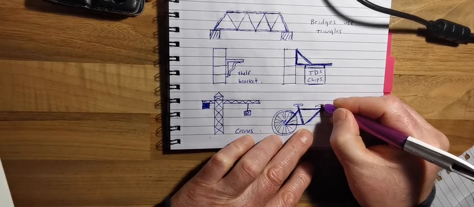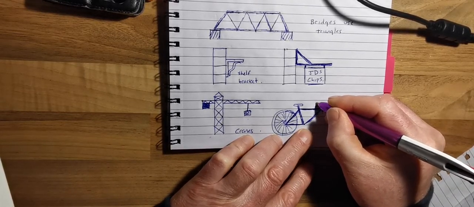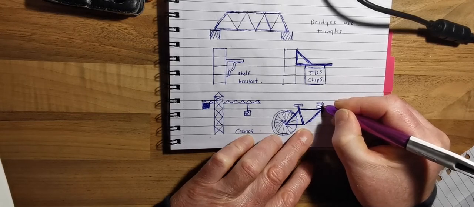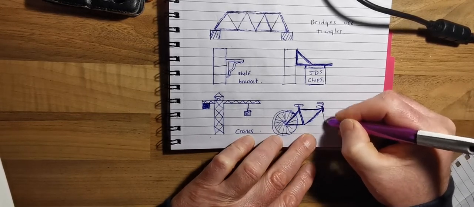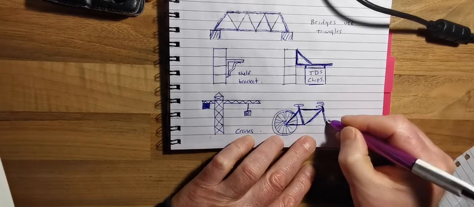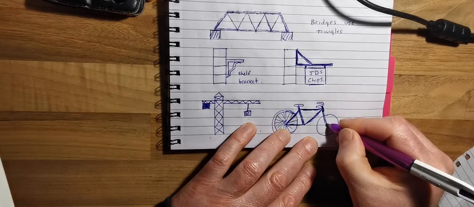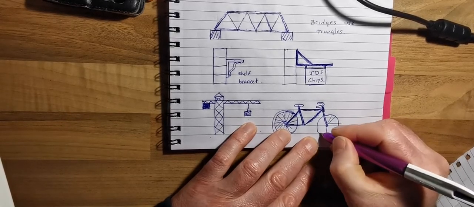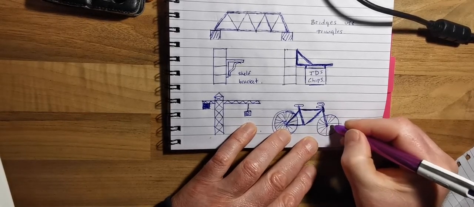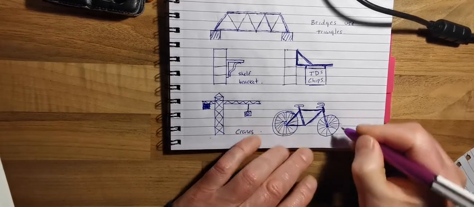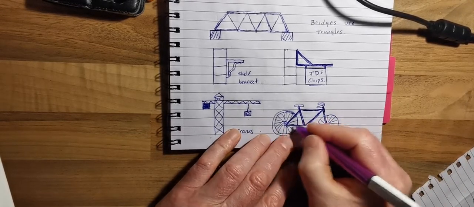I'll just draw something like this. We won't get too caught up in this, and you can just draw a bar down here, and another wheel here. Throw in some spokes, but I'm not concerned about the drawing of the bike. It's the triangles I wanted to focus on.